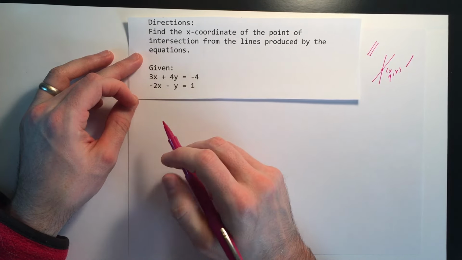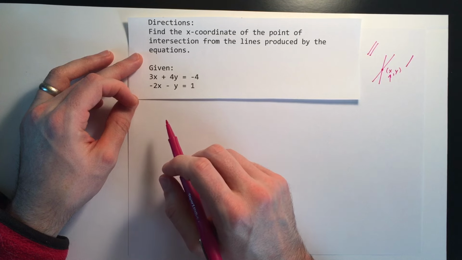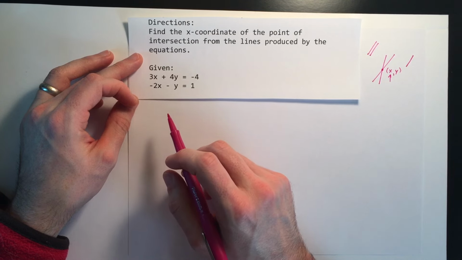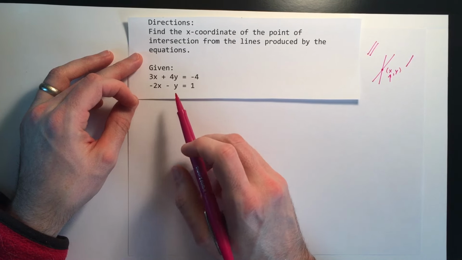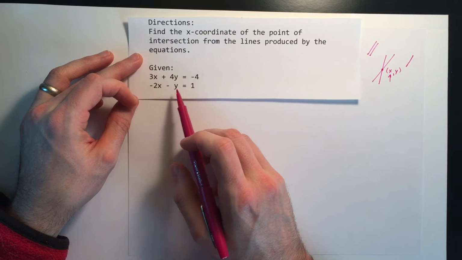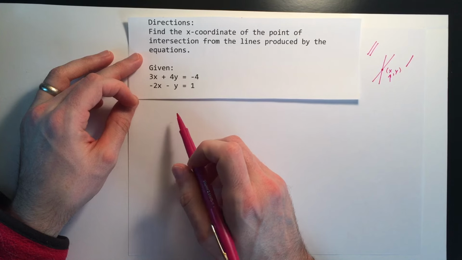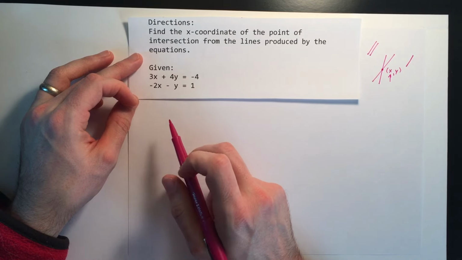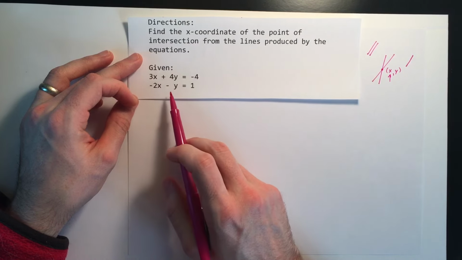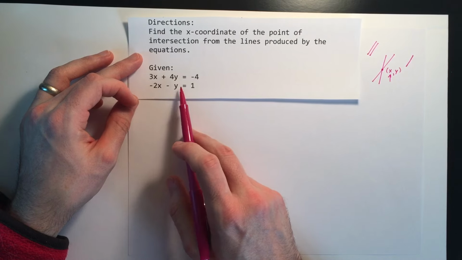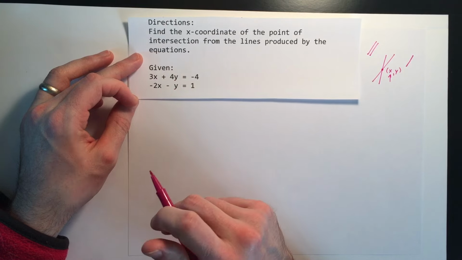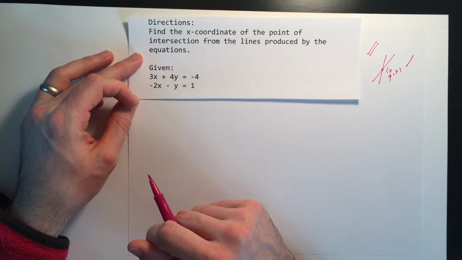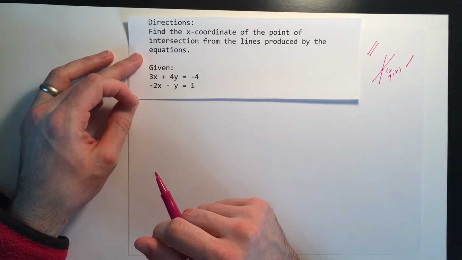Okay, so the other two methods other than graphing are substitution and combination. Now, substitution works best if one of the variables, either the x or the y, is all by itself on one side of the equation in one of the two equations. And here, neither equation has an x or a y all by itself on one side of the equal sign. We've got an x and a y on the left side, same thing here. So substitution probably won't be the easiest method. So we're actually going to use combination.